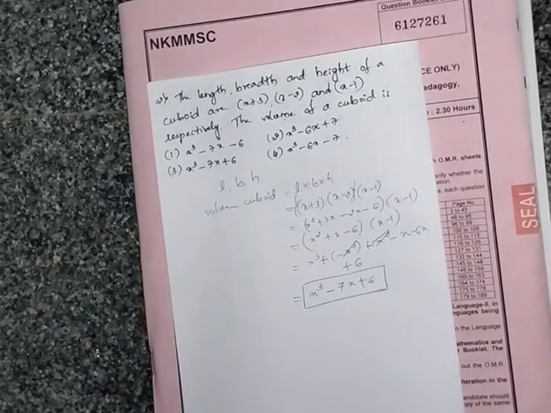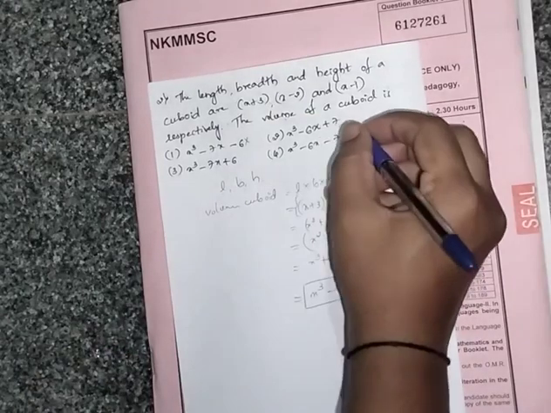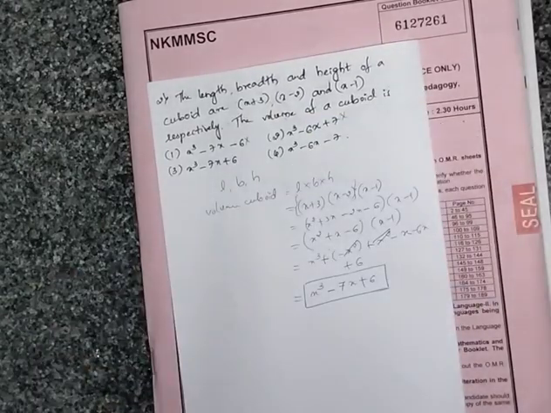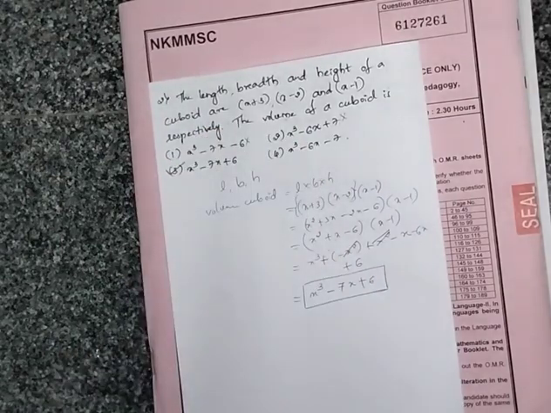Check whether it is there in the options or not. First one is x cube minus 7x minus 6. Obviously the first option gets cancelled. Second option is x square minus 6x plus 7. It is also cancelled. Next, the third option is x cube minus 7x plus 6. So our option number 3 is the correct answer for the given question.